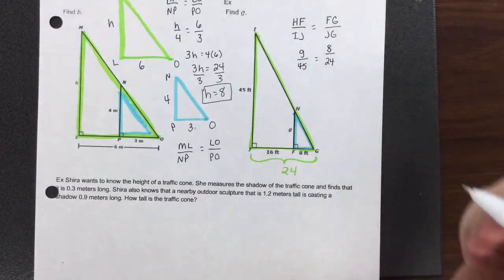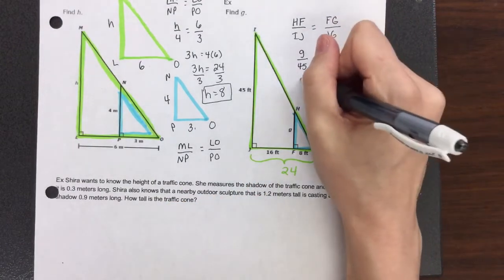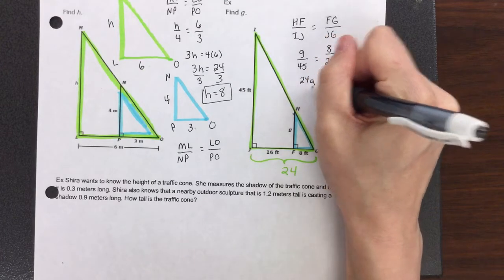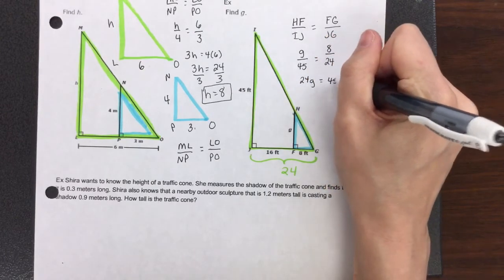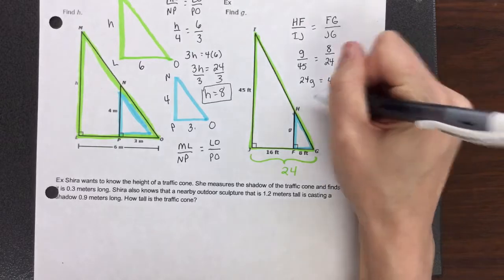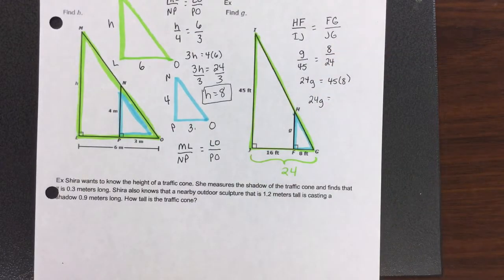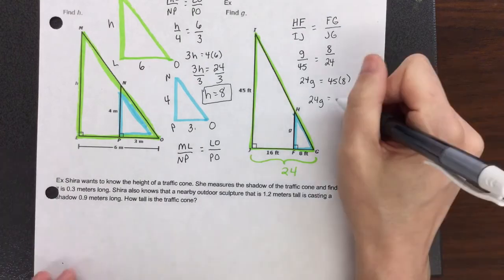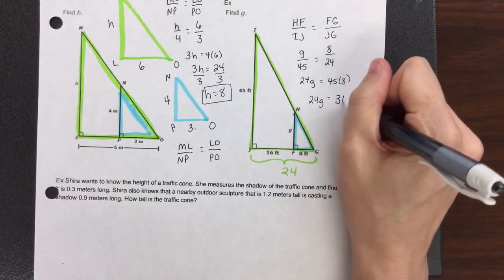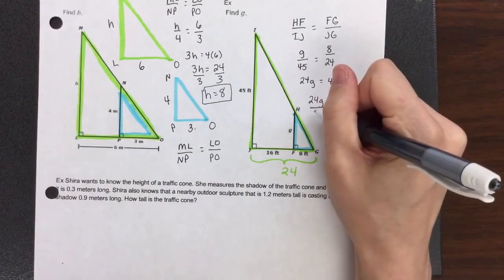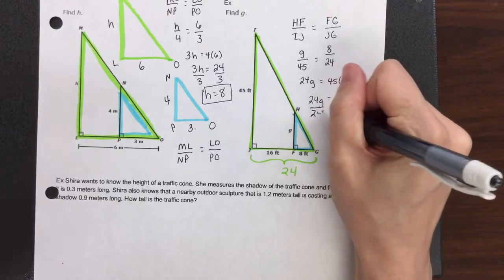So to solve for that, we cross multiply, divide. So we're doing 24 times G is going to be equal to 45 times 8. 24G is going to be equal to 45 times 8 is going to be 360. Divide both sides by 24.